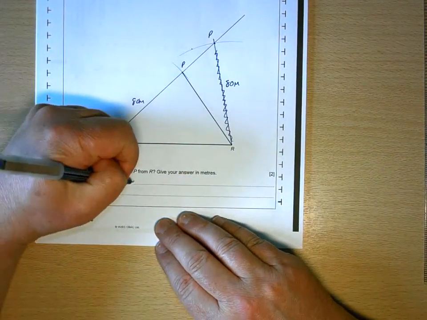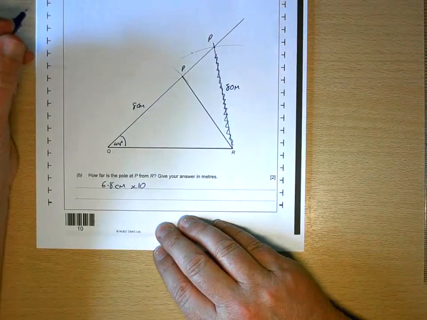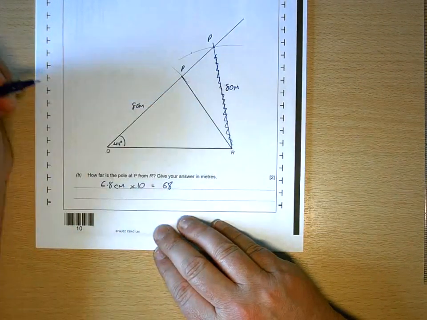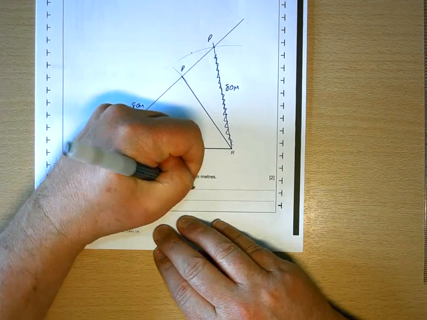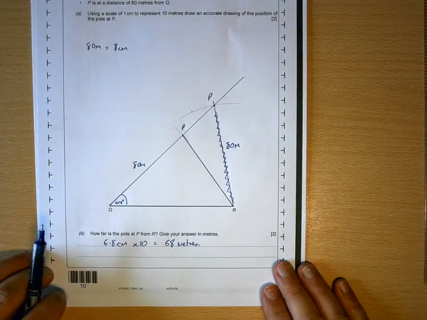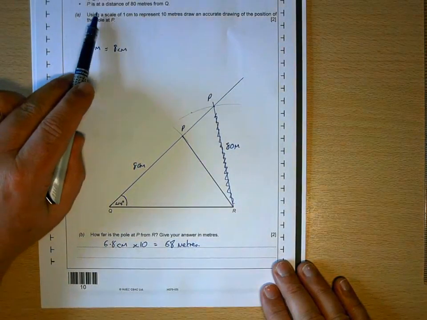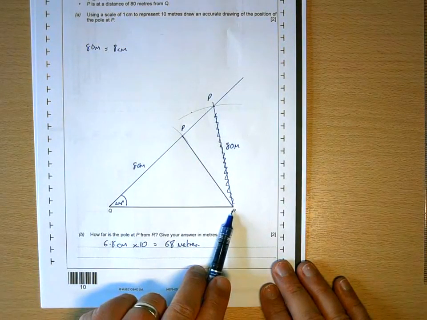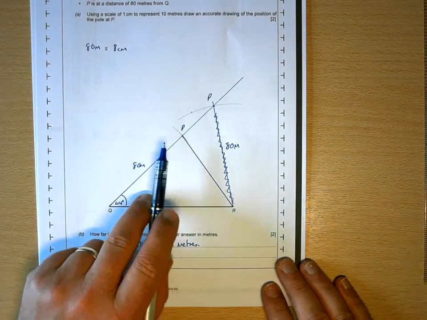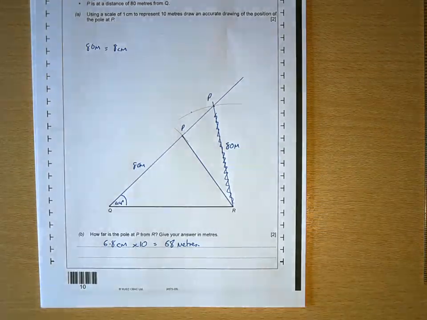Which you're going to times by 10, which is 68 meters. Sorry, I completely misread that question then. So if the question had said P is a distance of 80 meters from R, then that's what you would have done. But in this instance, it was from Q, so you just had to measure along there 8 centimeters.